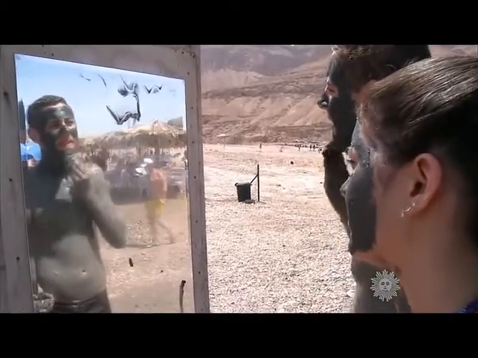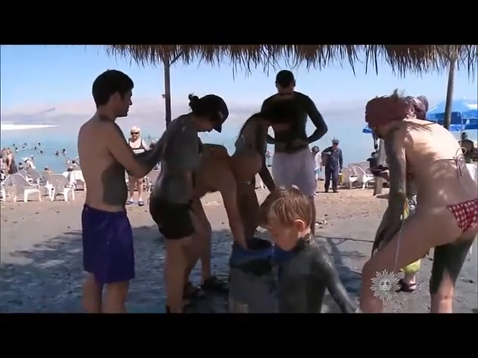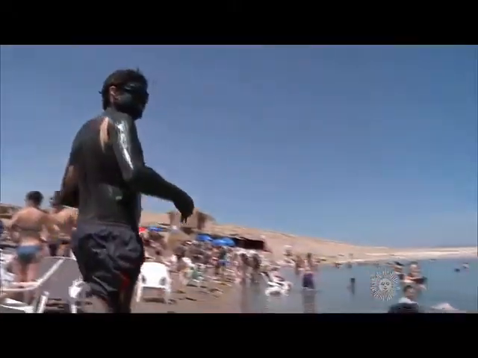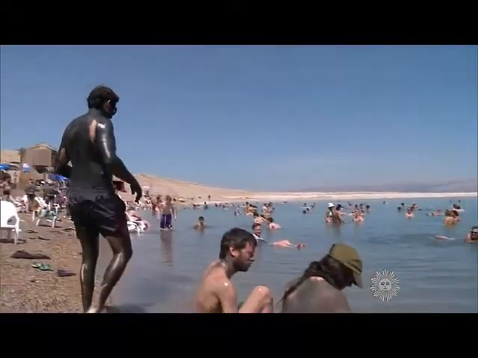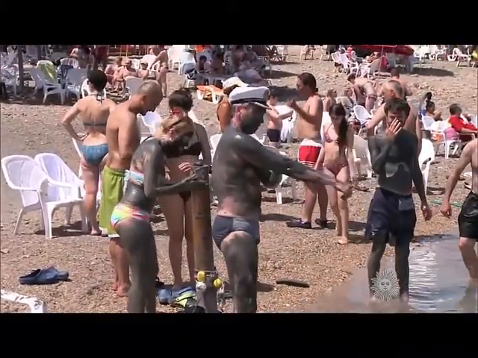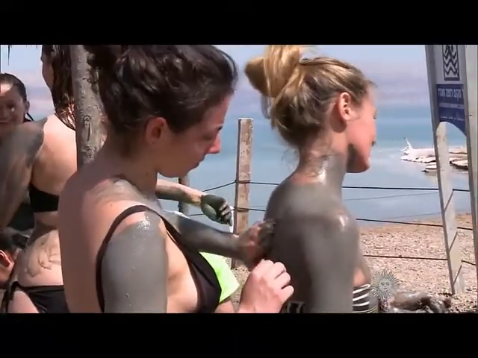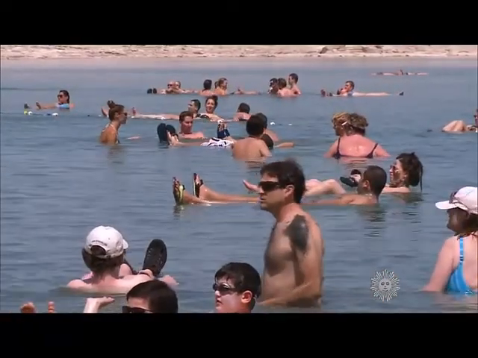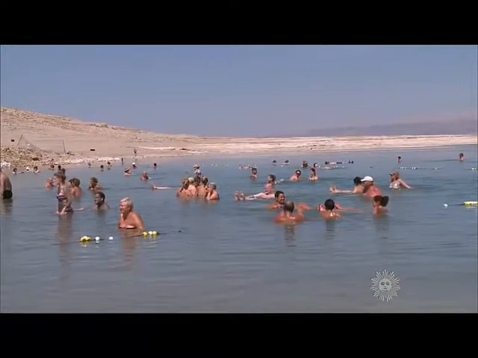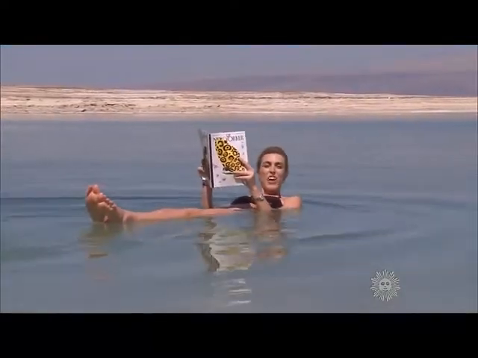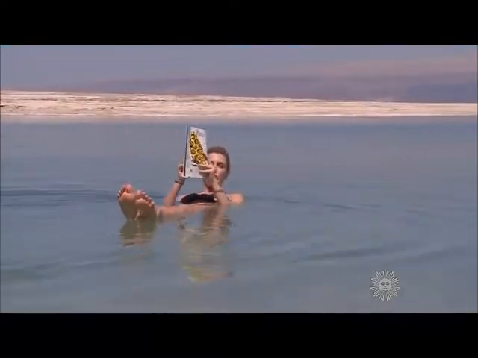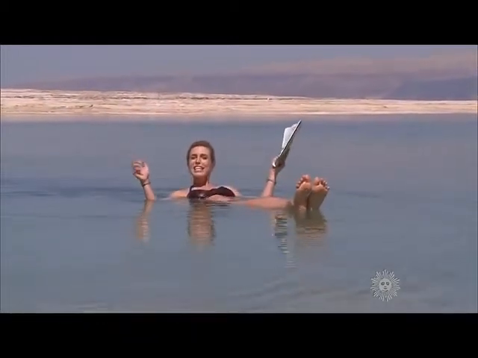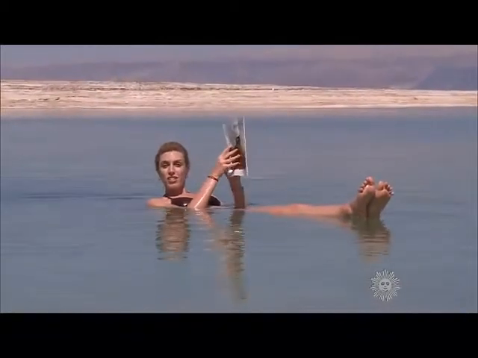Even the mud is precious. It is said to provide relief from skin ailments and arthritis. Its rejuvenating qualities have spawned a wide range of beauty products. Slathering yourself in Dead Sea mud is considered by many to be the ultimate spa treatment. But the water itself is perhaps the biggest attraction. The Dead Sea is about 8 times saltier than the ocean, so the water is incredibly dense, and that makes it the easiest place in the world to stay afloat.